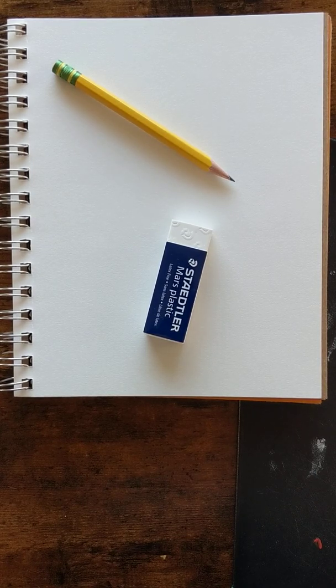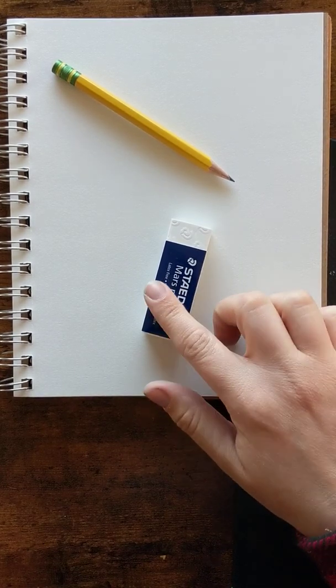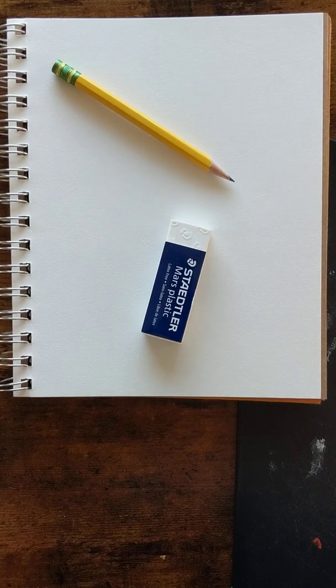And the same technique is going to be working with the face. We're going to be using a lot of construction lines, not shapes, but a lot of construction lines to really create the face shape and the proportion of the face, where things should be located on the face. So you're going to want a really good eraser so that you can erase out some of those construction lines.